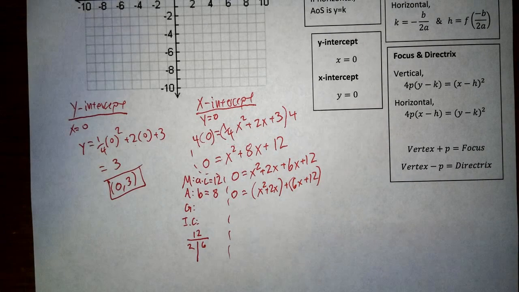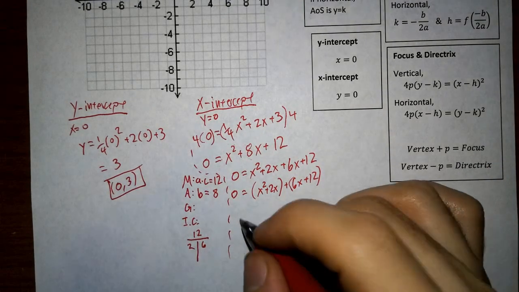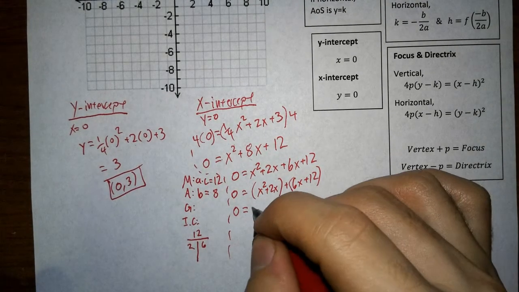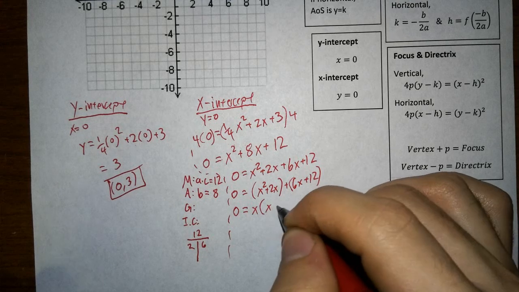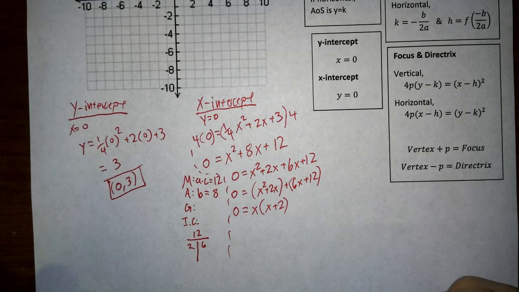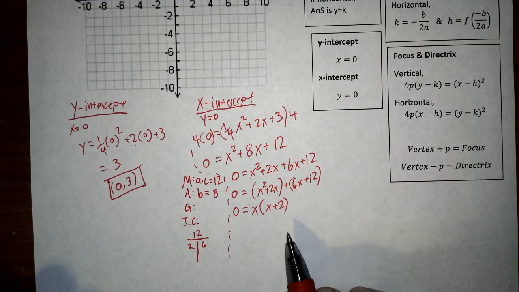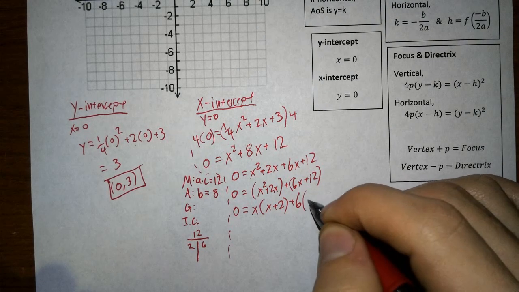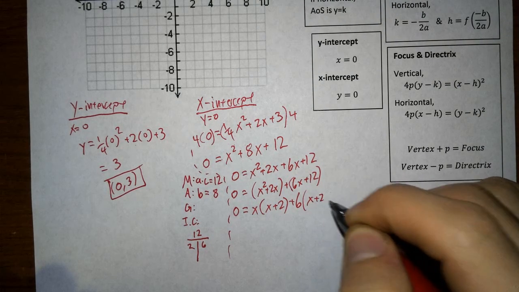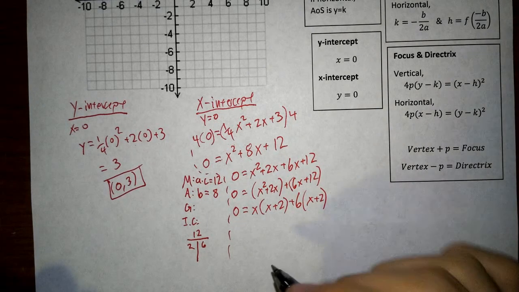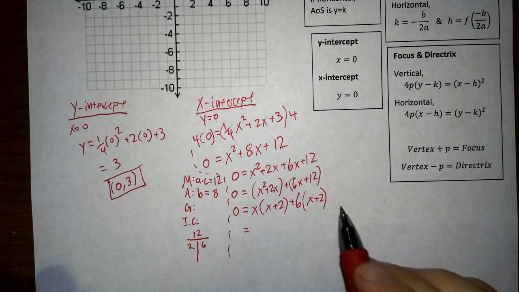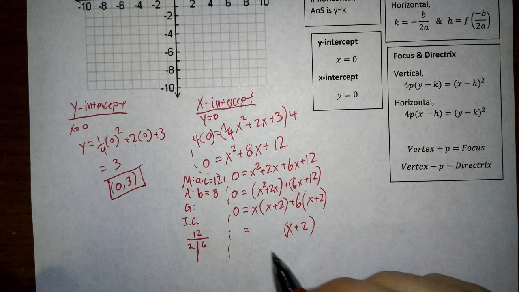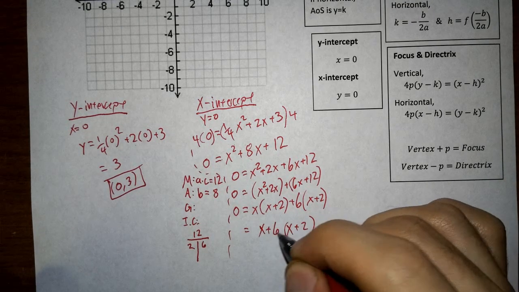After grouping these, we now want to do the IC, where we pull out in-common factors. So our in-common factor for our first grouping is going to be x, leaving behind x plus 2. Our in-common factor for our second grouping is going to be 6, leaving behind x plus 2. Now we see that x plus 2 is our shared factor, so we can pull that out. And left behind is x plus 6.